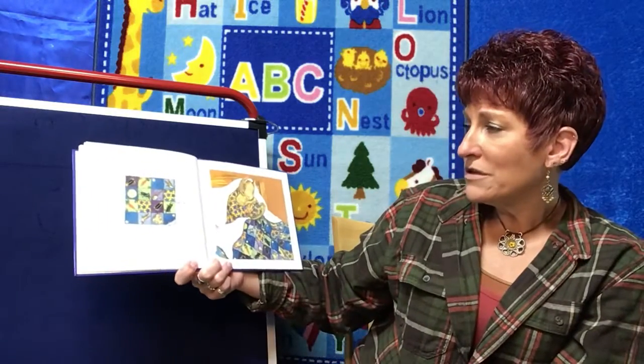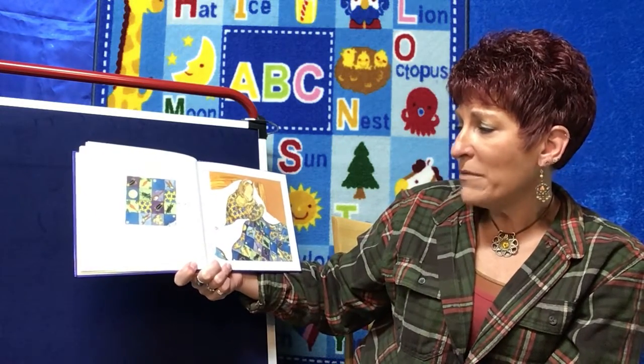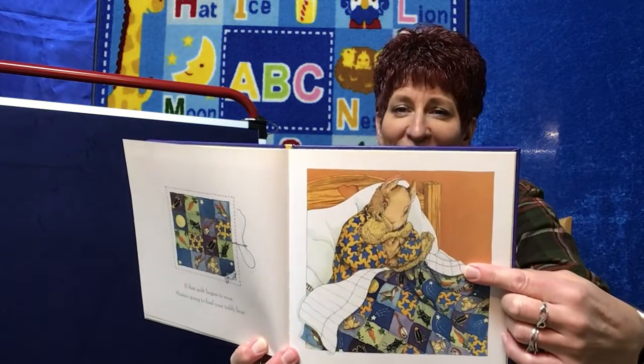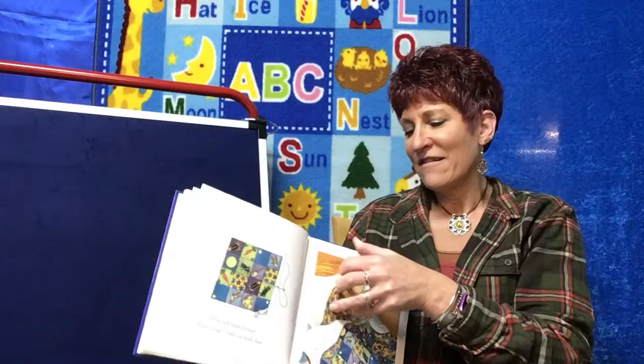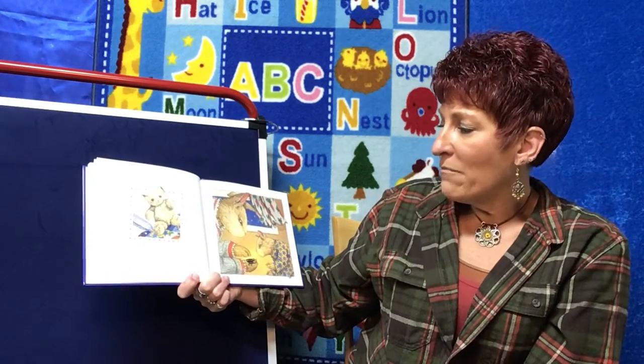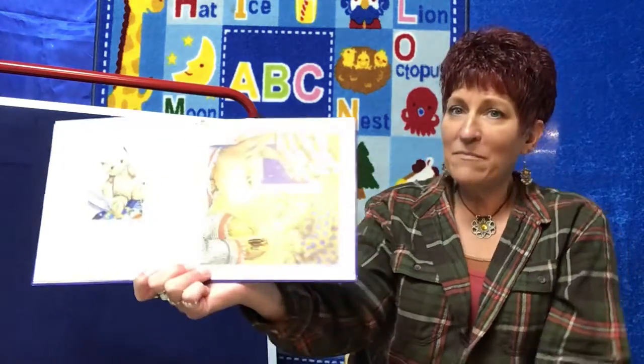If that quilt begins to wear, Mama's gonna find you a teddy bear. Oh, what a nice teddy bear. And if that teddy bear won't hug, Mama's gonna catch you a lightning bug.